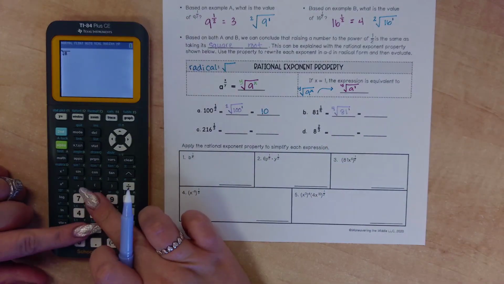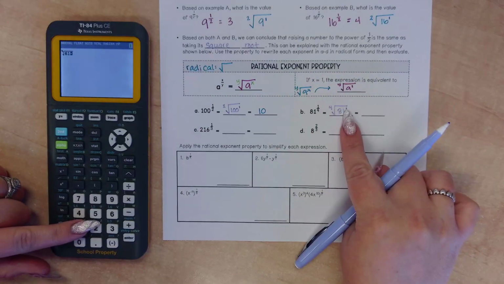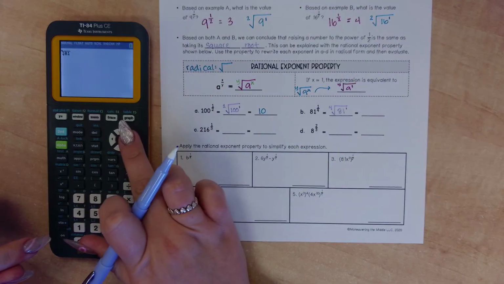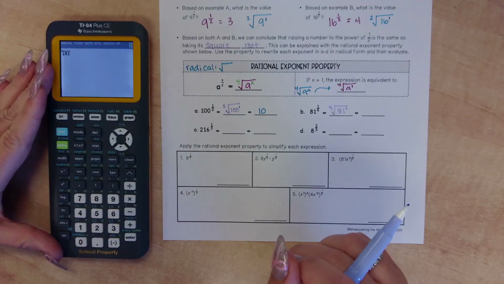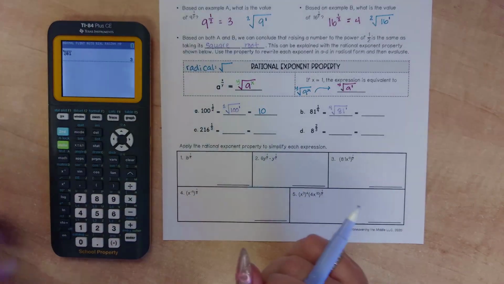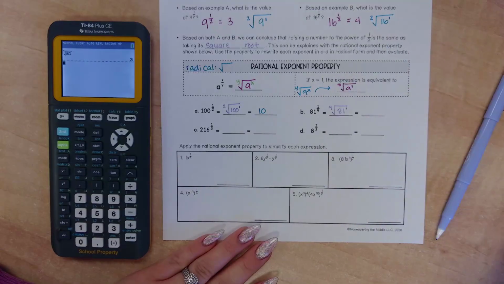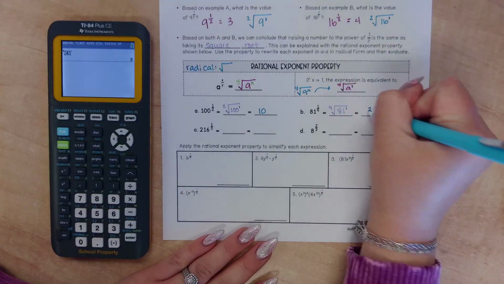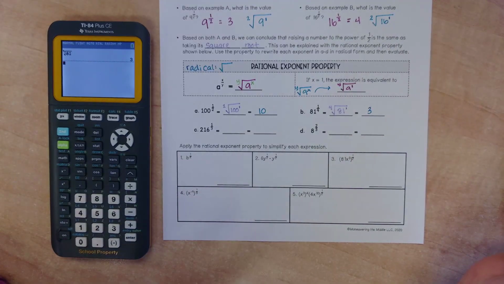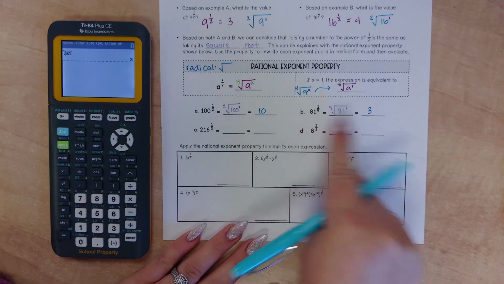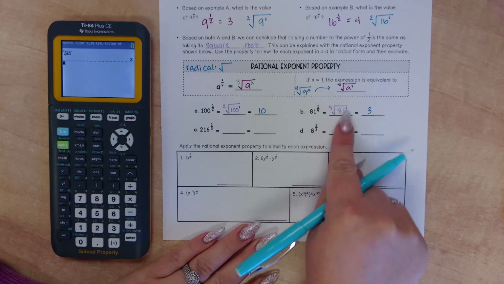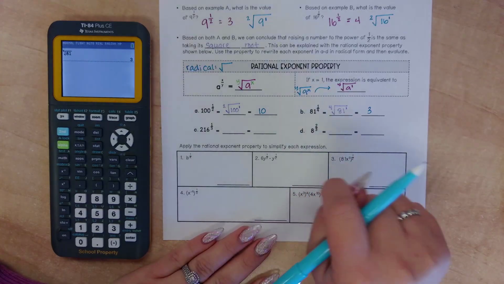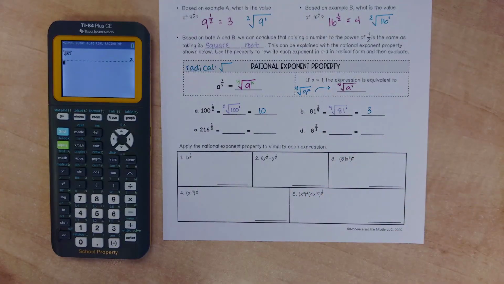Now I put the 81. The exponent is still 1, so it's not necessary for me to put it. Right arrow out. And now I can properly take the 4th root of 81, and I get 3. So, like I said before, you can use your calculator to do all of these things. I could have typed this straight in and still got the number 3. But the point is for you to be able to write it in its radical expression, okay? So now I want you to pause the video and attempt C and D without me.